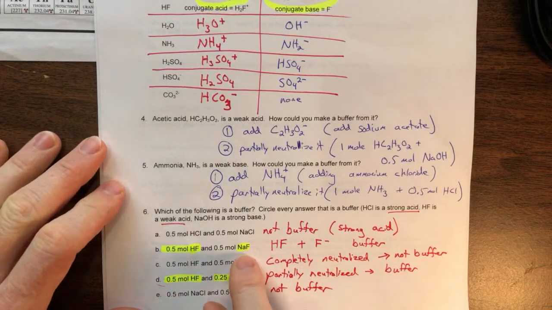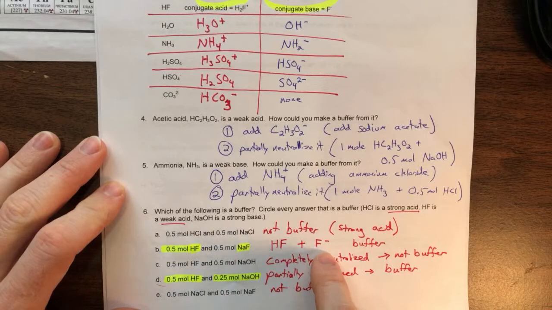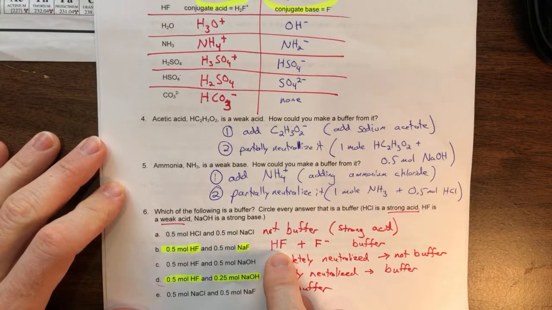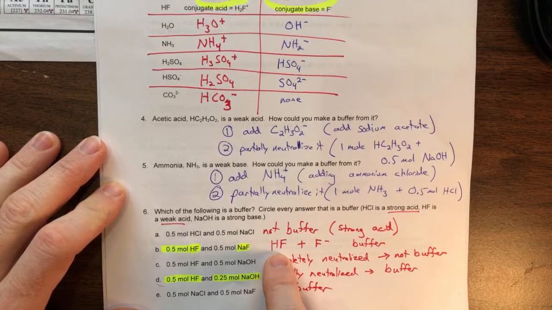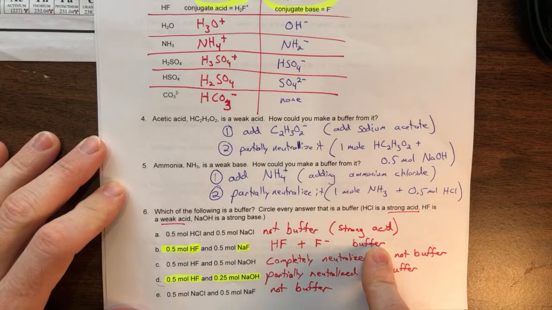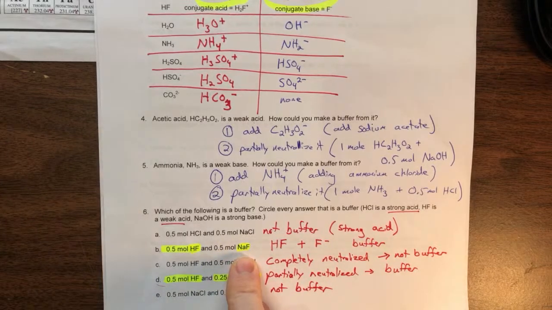And so you could have sodium fluoride, you could have potassium fluoride, you could have any kind of fluoride. You just need to recognize that the fluoride is the conjugate base of this HF. As long as you recognize this is an acid and its conjugate base, then you're good to go. Then it's a buffer. So the sodium just isn't important, but you have to have something there, whatever it is.